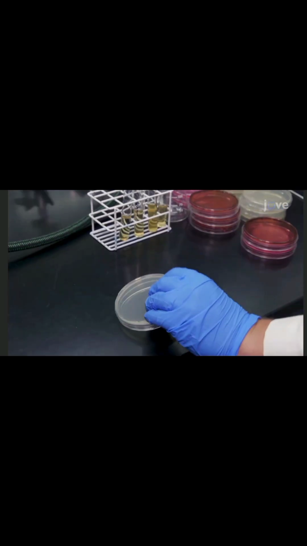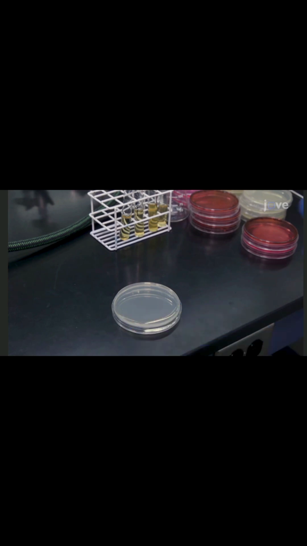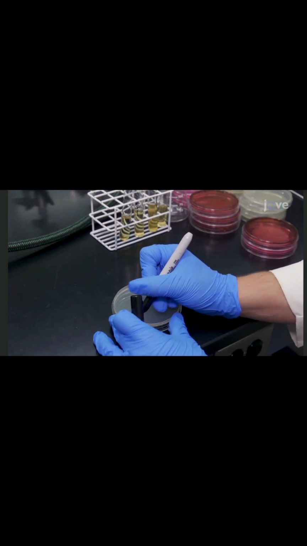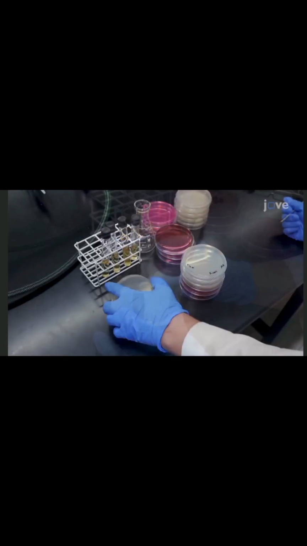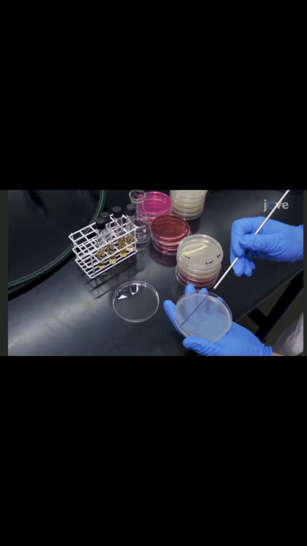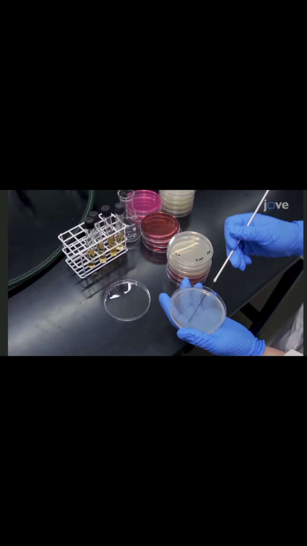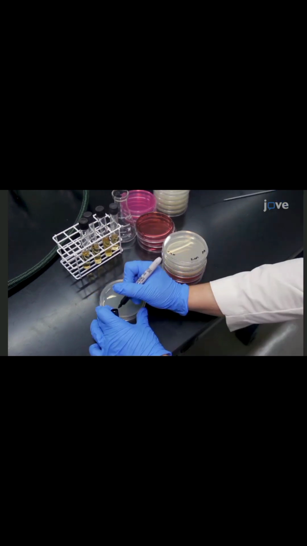Now replace the lid and label the bottom of the plate with the name of the bacteria, media type, date, and your initials. Then repeat the streak plating using the same bacterial culture for each of the remaining 3 plates, taking care to label them each time.